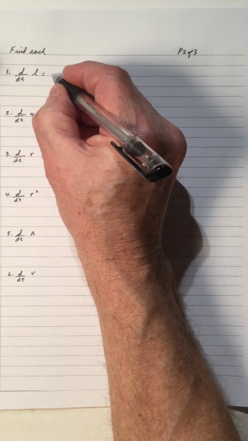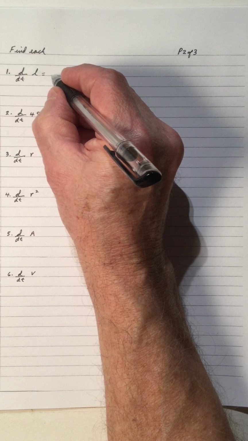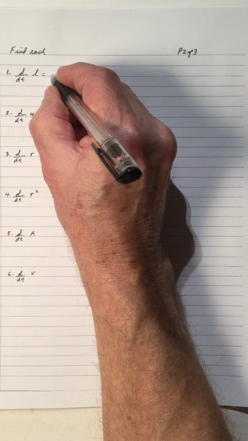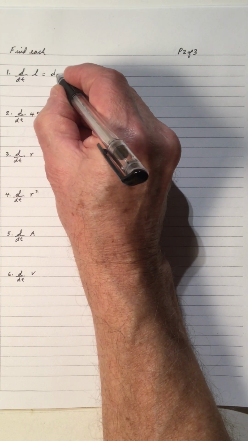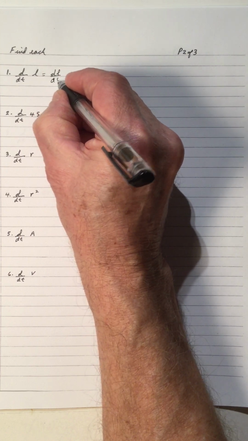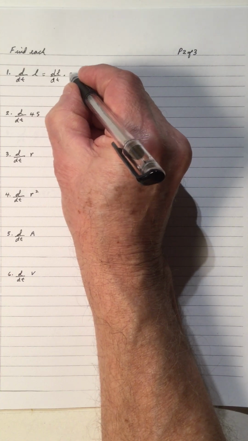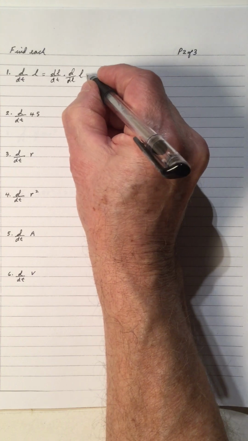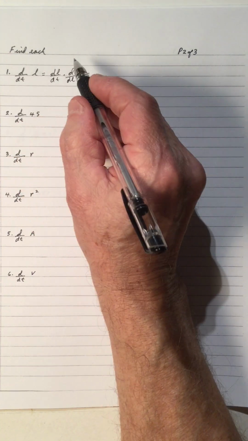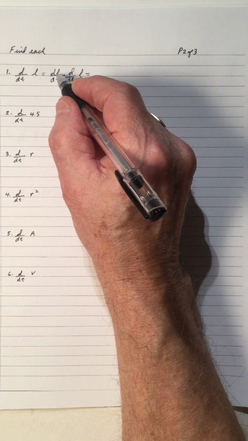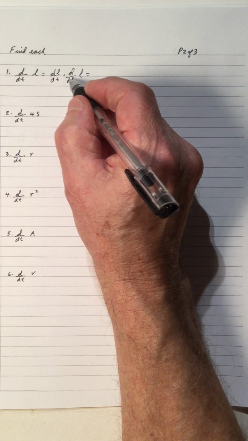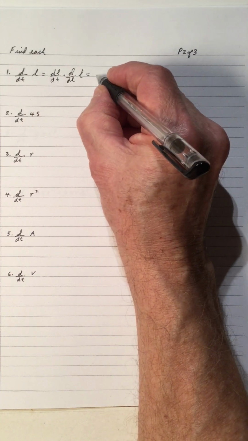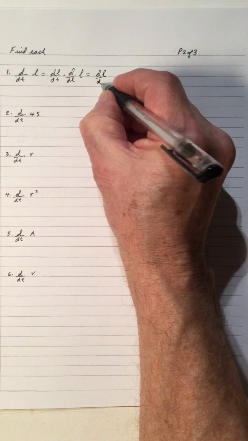As in the past, I'll do the first three like this, and then I'll stop doing it because then you know how to handle it. So dL/dt times d/dL of L. I change d/dt to dL/dt times d/dL, and the dL's cancel out, leaving you with d/dt.